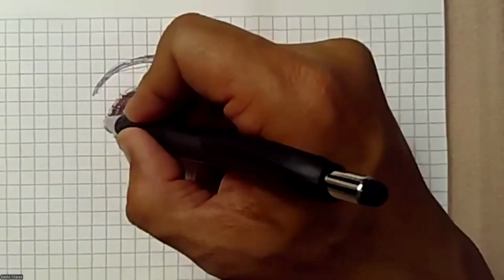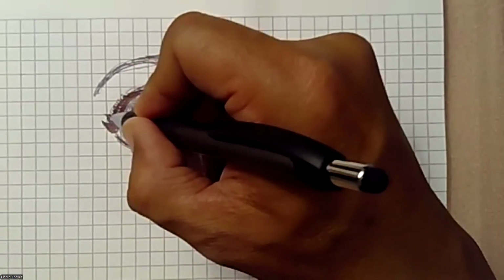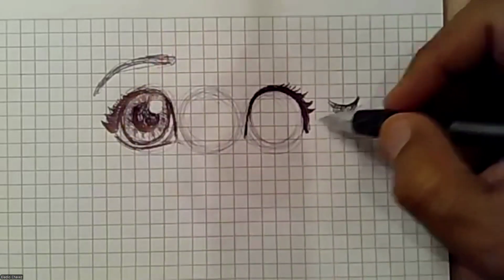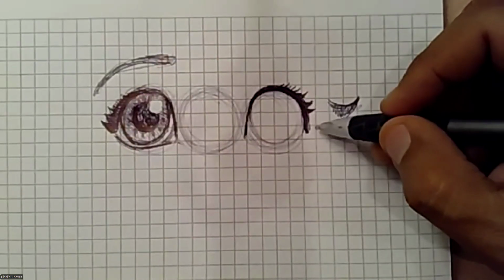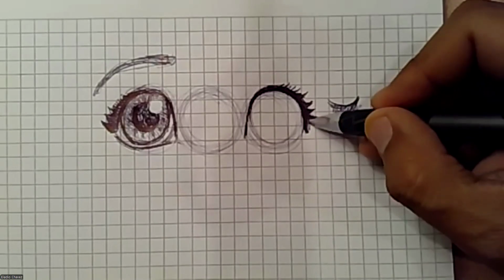If we do that on the other side as well. Let me see if I can get some of those little triangles on the side as well. Yeah, that's good. Let's see. Oops.